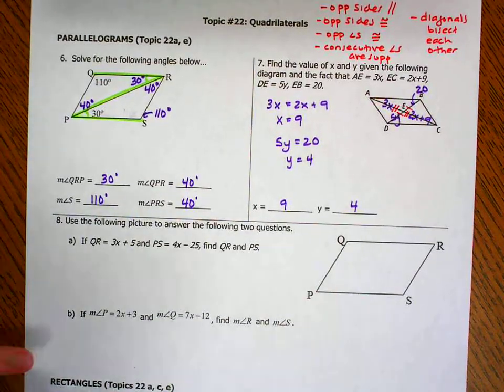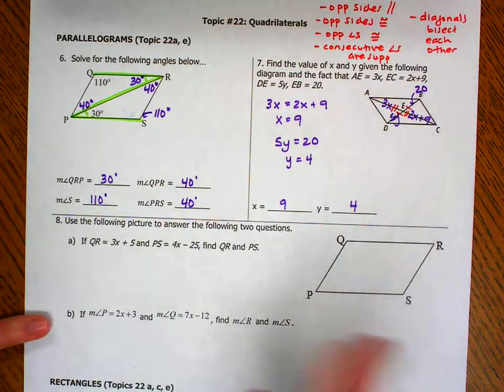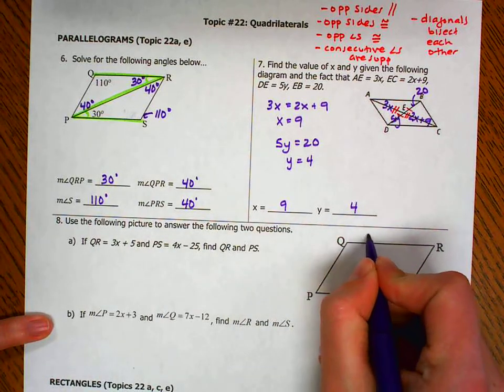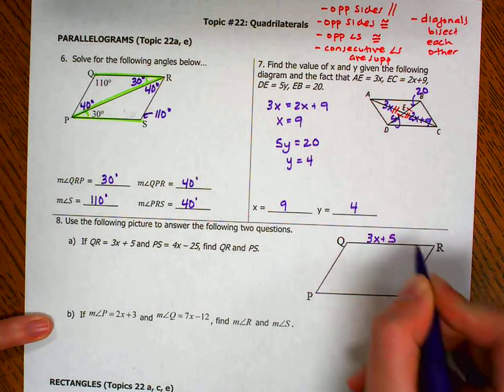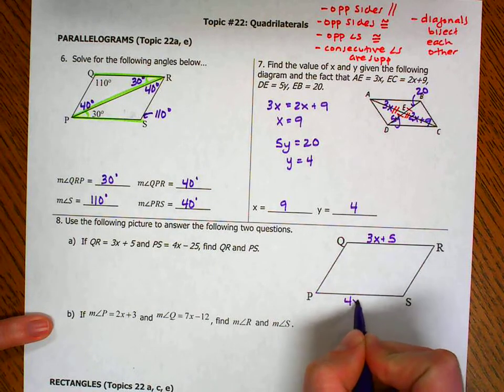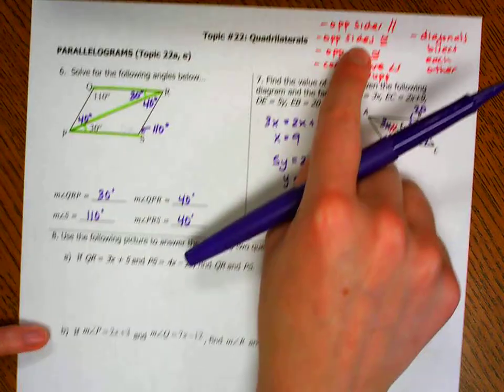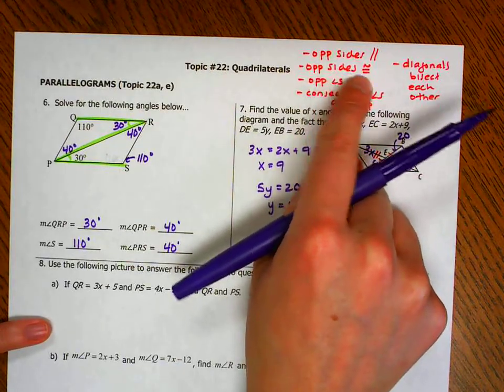Well, down here it says use the following picture to answer the following two questions. So I'm going to use this picture for both. It says QR is 3x plus 5. PS is 4x minus 25. Well, think about it. These are opposite sides. We're dealing with side rules now. Opposite sides are congruent.